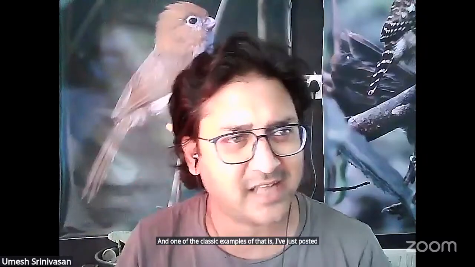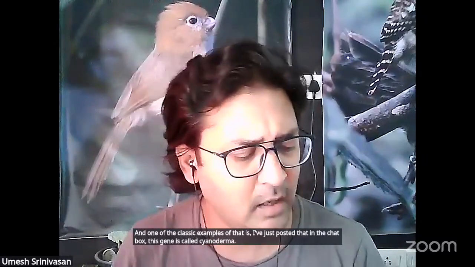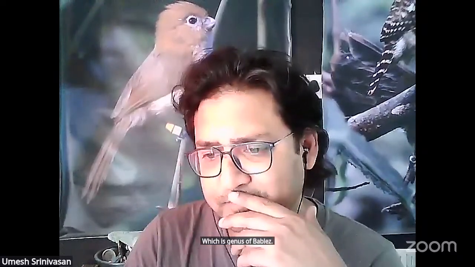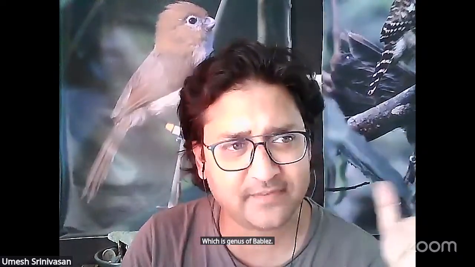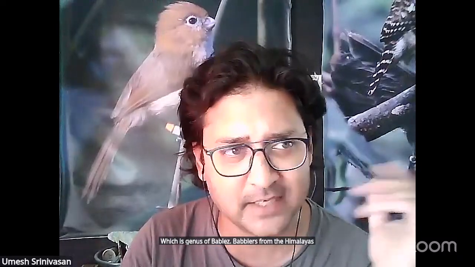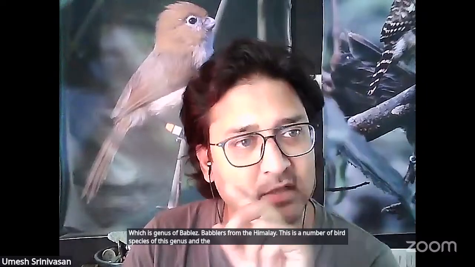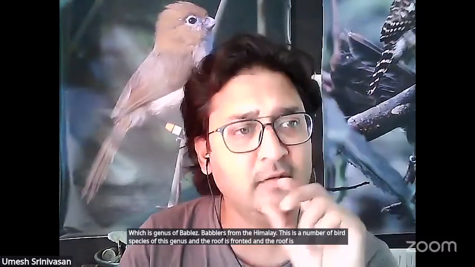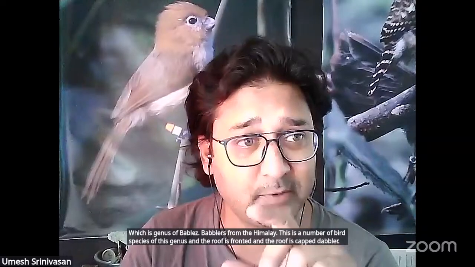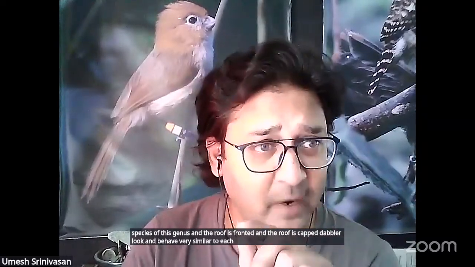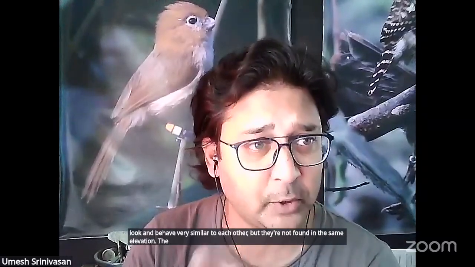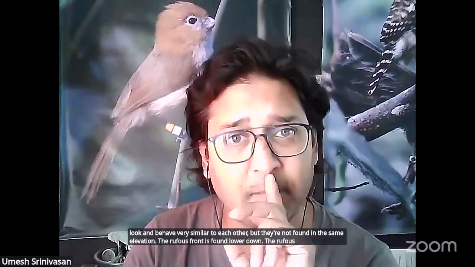This genus called Cyanoderma is a genus of babblers found in the Himalayas. There are a number of bird species of this genus, and the rufous-fronted babbler and the rufous-capped babbler look and behave very similar to each other. But they're not found in the same elevation. The rufous-fronted is found lower down, the rufous-capped is found higher up.